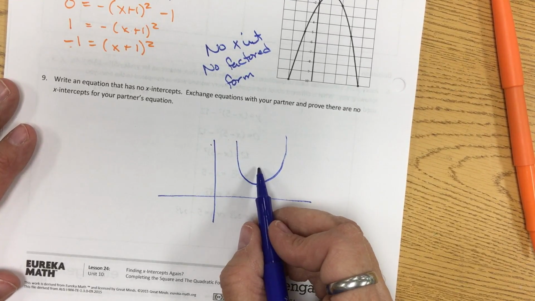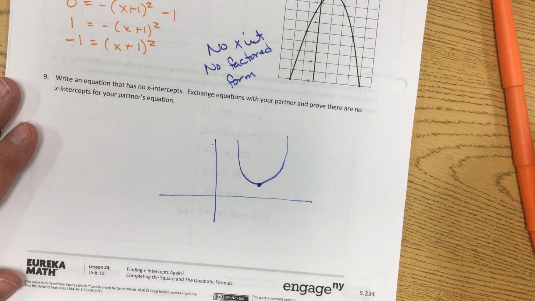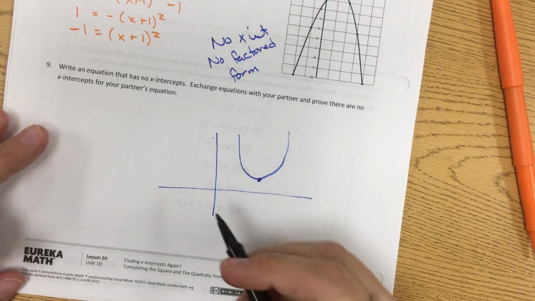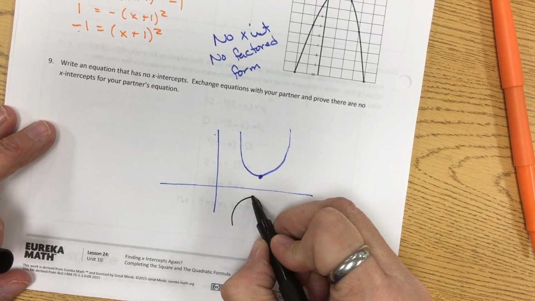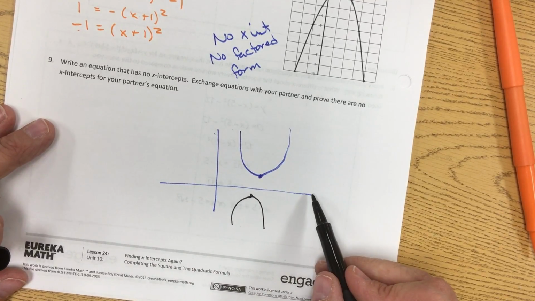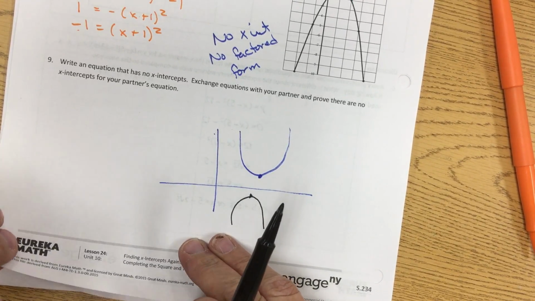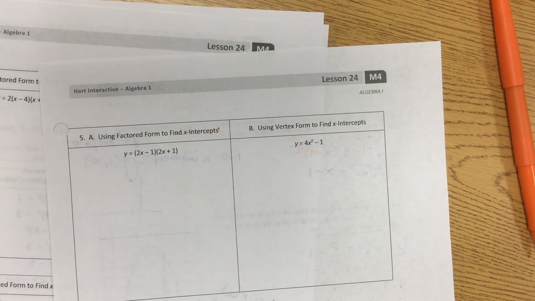If it's above the x-axis and it's going up, it's not going to have any x-intercepts. Same thing here. If you have a negative one, make your vertex point below the x-axis and it will never have x-intercepts. Okay.